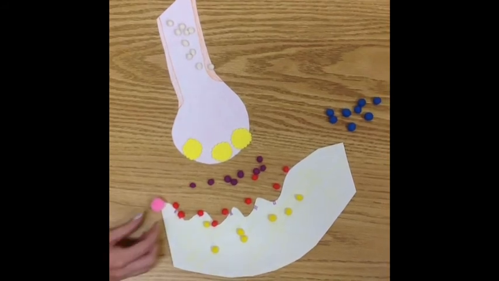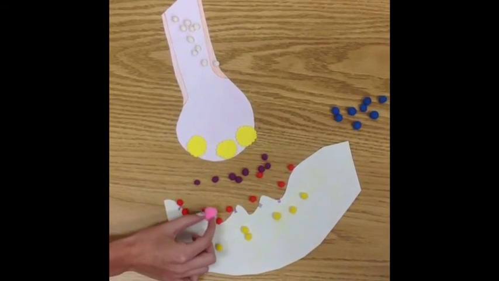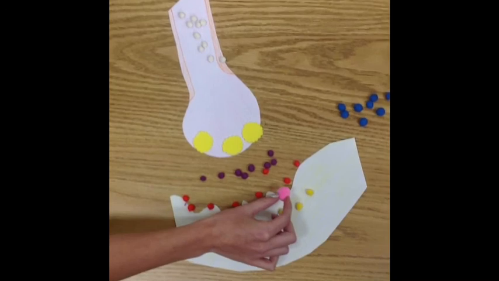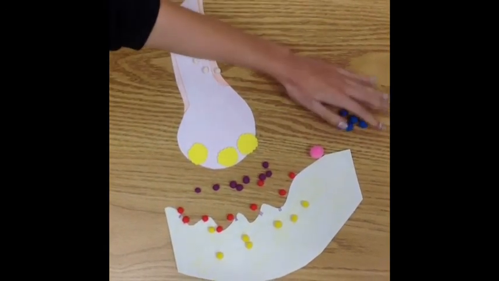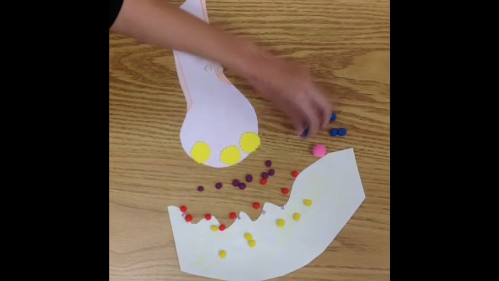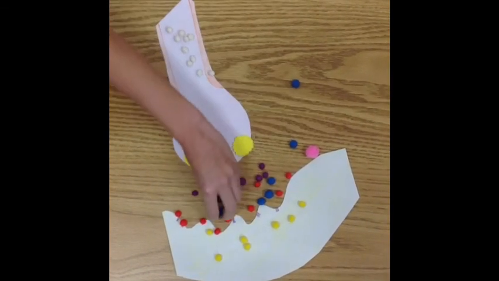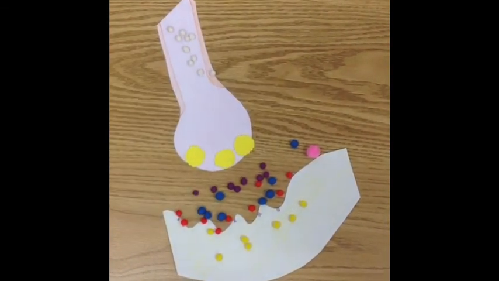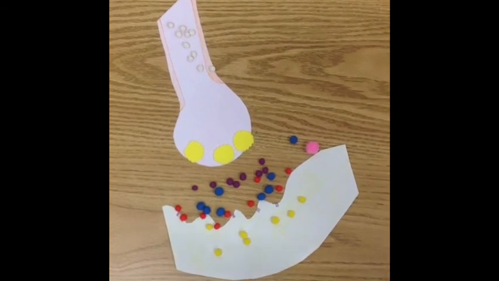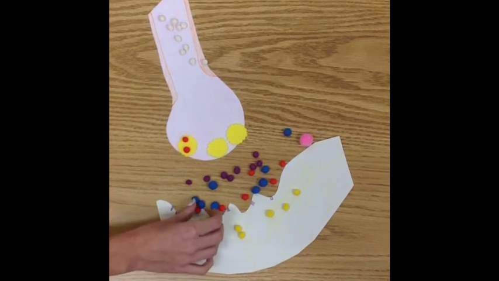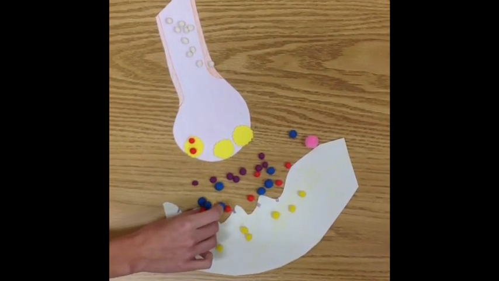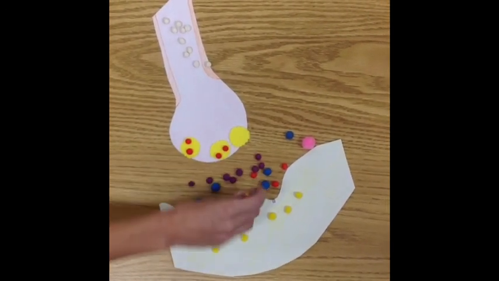Action potential travels down the sarcolemma, and acetylcholine esterase breaks down acetylcholine into acetic acid and choline, which go back into the nerve cell. They are rebuilt into acetylcholine and placed in synaptic vesicles.